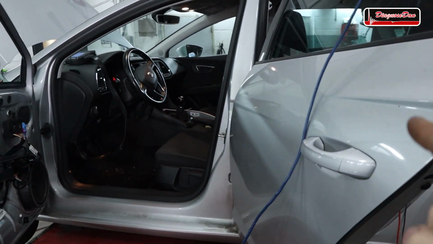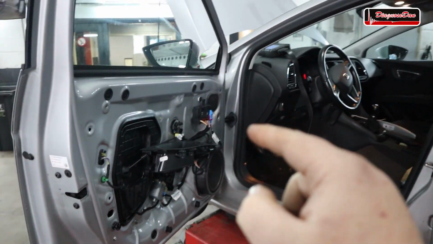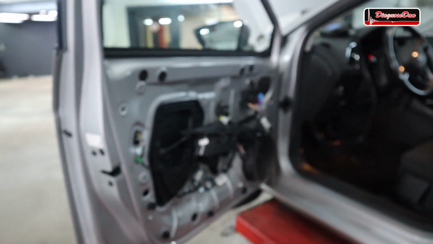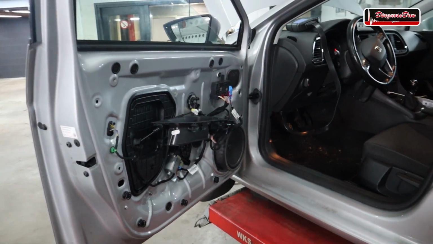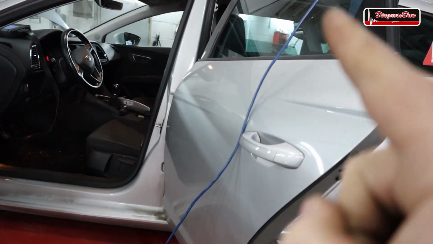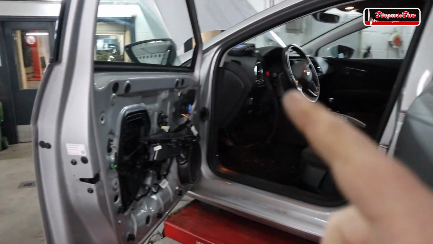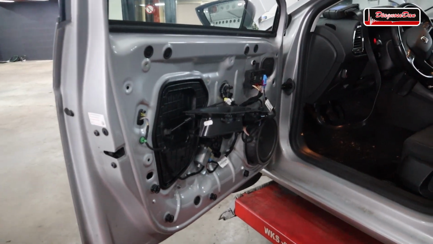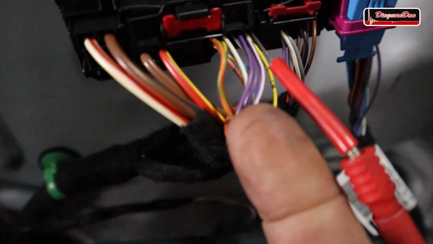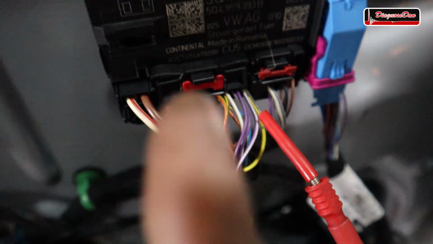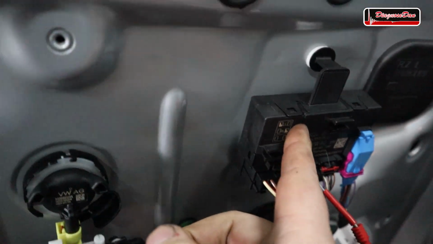Now let's repeat that test, but this time let's hook up the Pico to that same wire, that purple and white wire, but this time at the driver's door module. So we know for sure we've got no communication going on at the rear, but do we have communication on that same wire in the front? So right now we hooked up the Pico to that same wire. You can see that purple and white wire, but this time at the driver's door module.